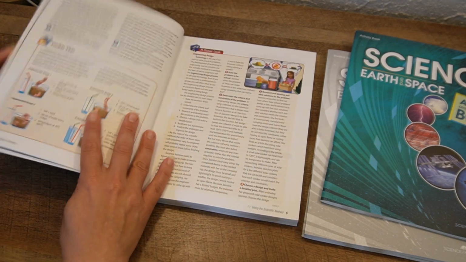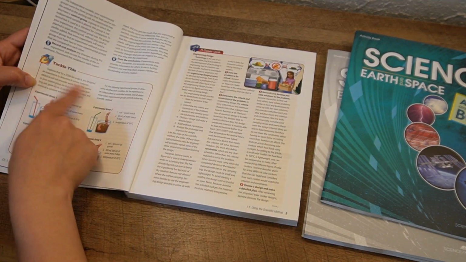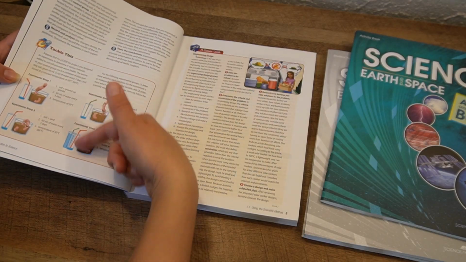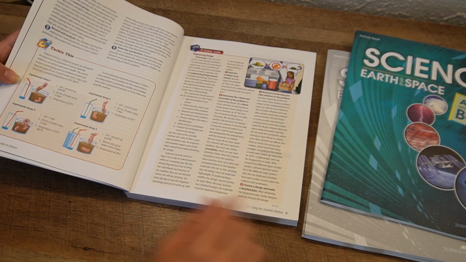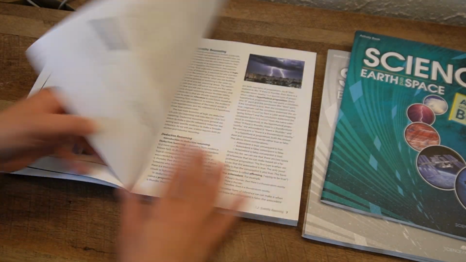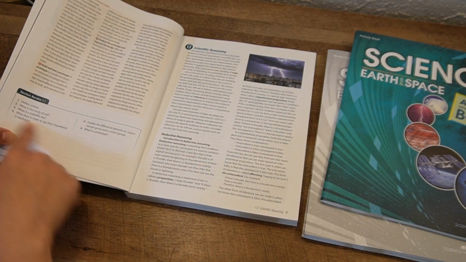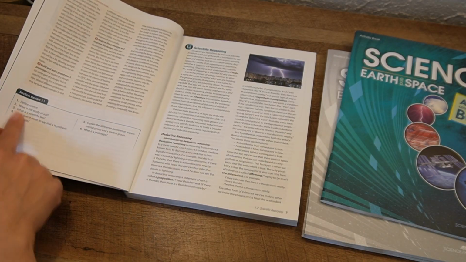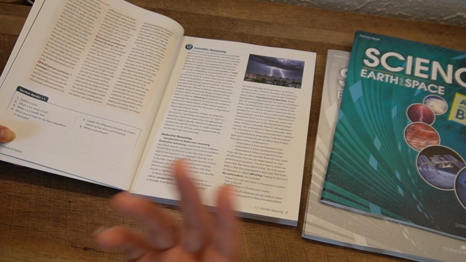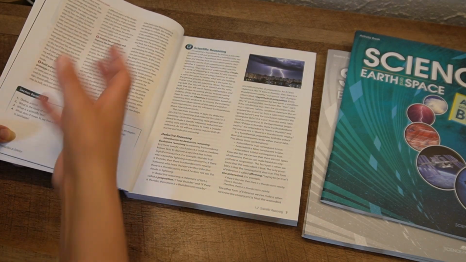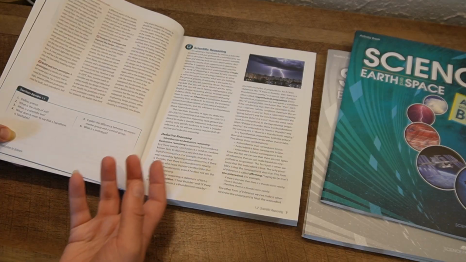And then over here is tackle this. So if you were at a STEM fair, you know, experiment 1, experiment 2, experiment 3, and group 4, take a closer look. And then section 1.1 is a review. You've got to define science. It's just to make sure your child is understanding what they're reading.